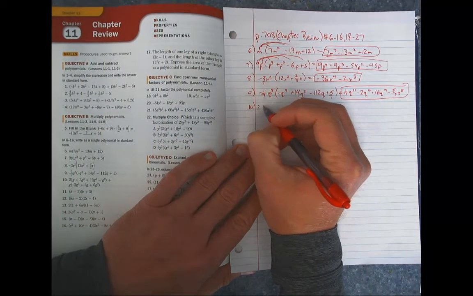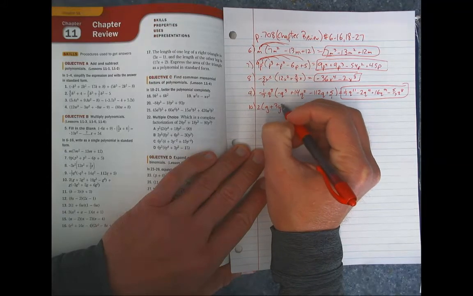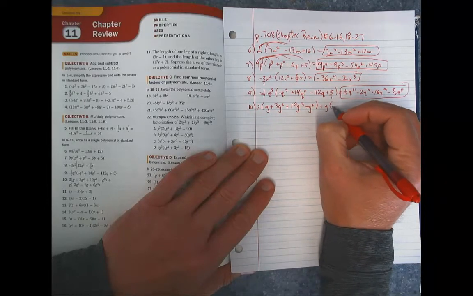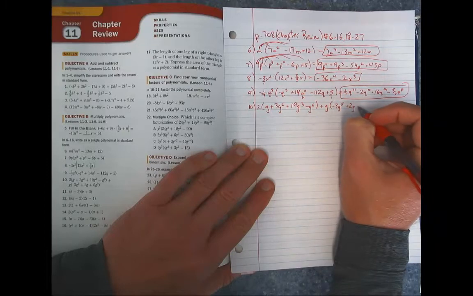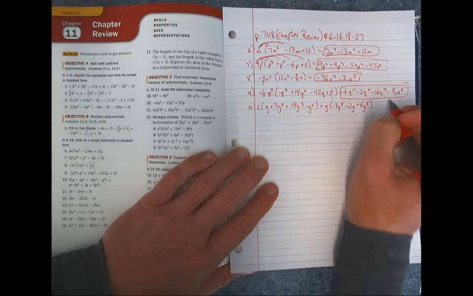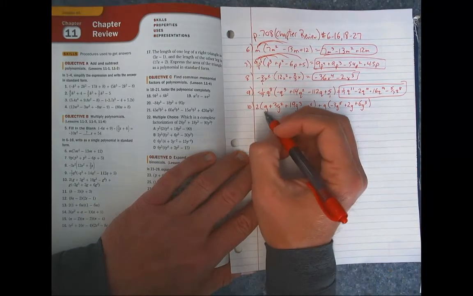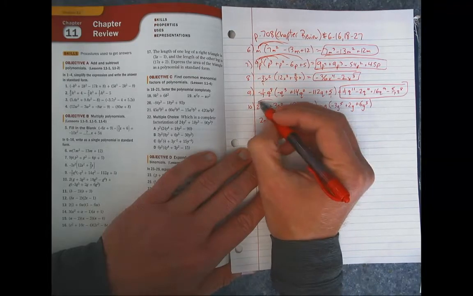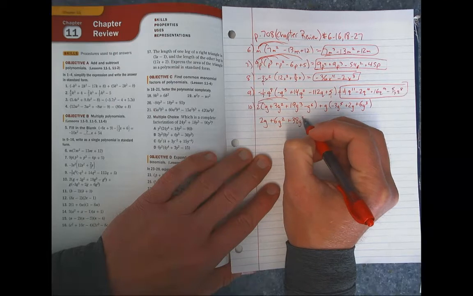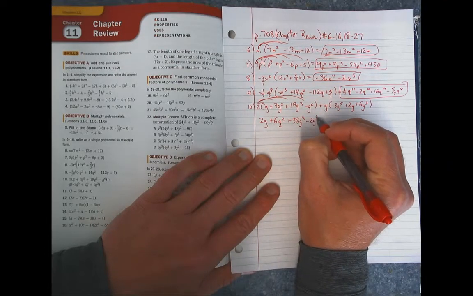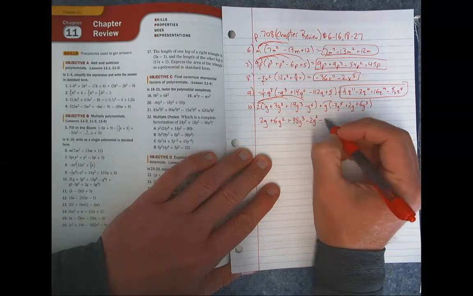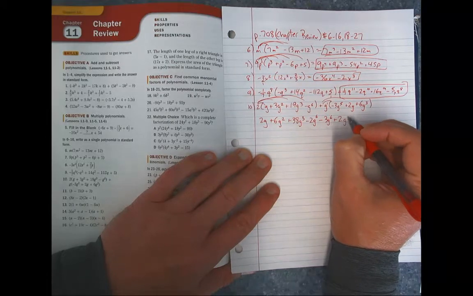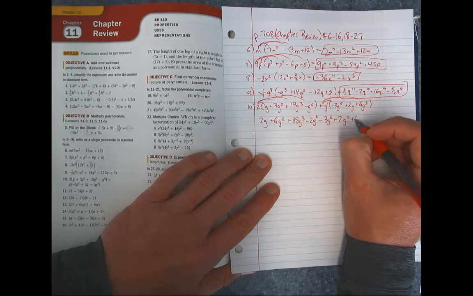Number 10, a big long one here. So we need to do all the distributing first and then combine some like terms. So I'm going to do this right here. That's 2g, 6g squared, 38g to the third, negative 2g to the sixth. This is going to be a negative, so I'm going to write minus 3g to the sixth. This is g to the first. This is going to be a positive 2g squared. And this is going to be a positive 6g to the fourth.